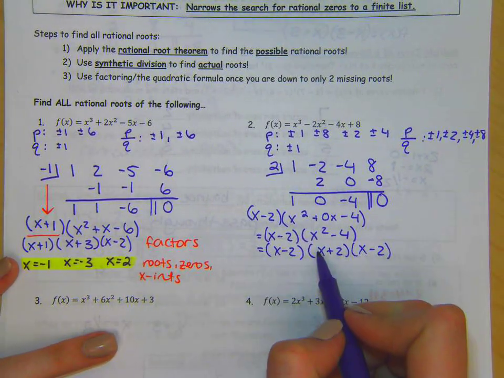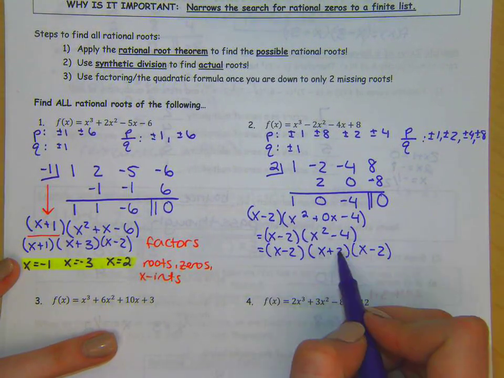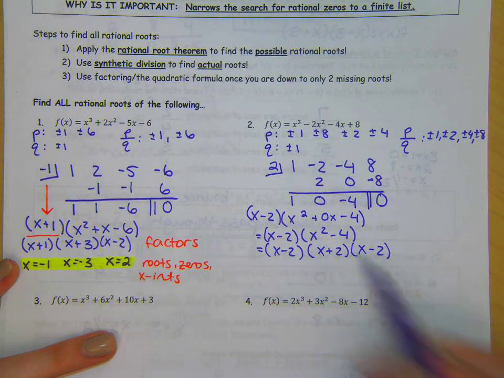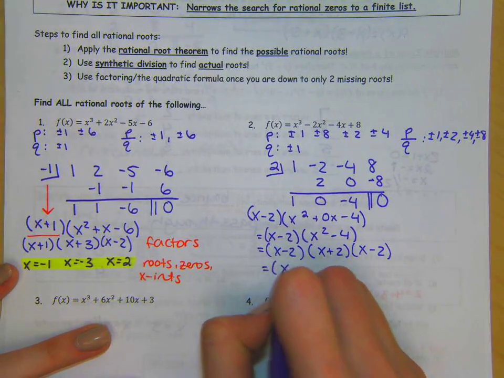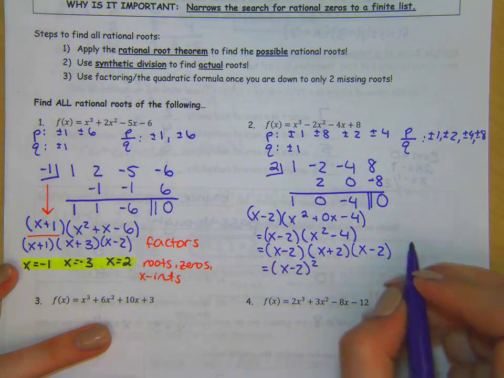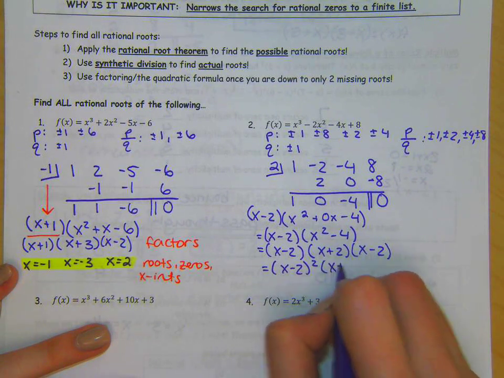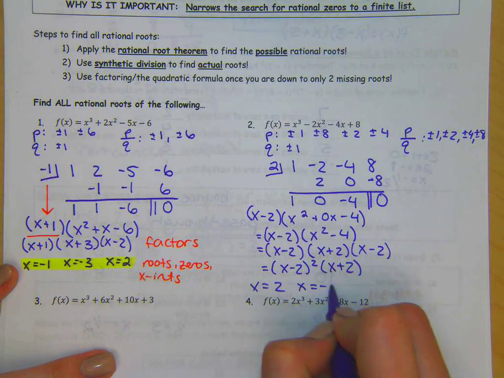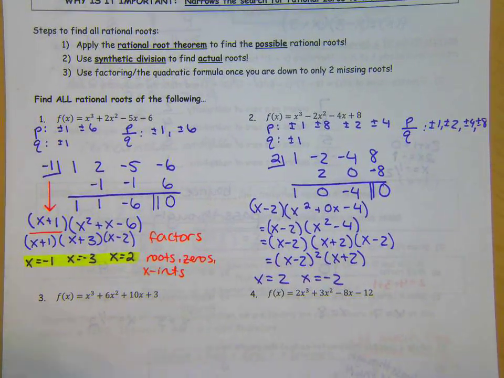Let's go back through and check: x squared minus 2x plus 2x brings us 0x, plus 2 times -2, we get negative. So what we really have is x minus 2 happening twice, an even multiplicity of x minus 2, and then x plus 2 happening once. So I've got x equals 2 and x equals -2 as my rational roots.